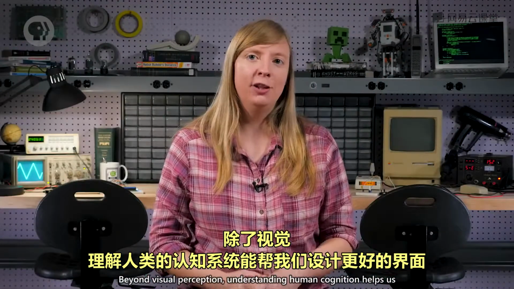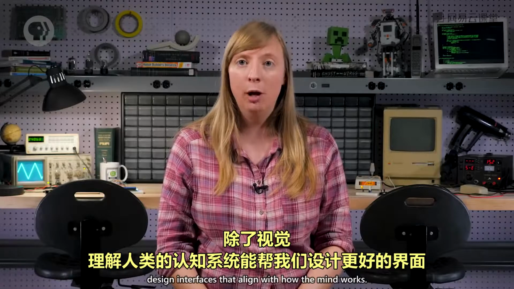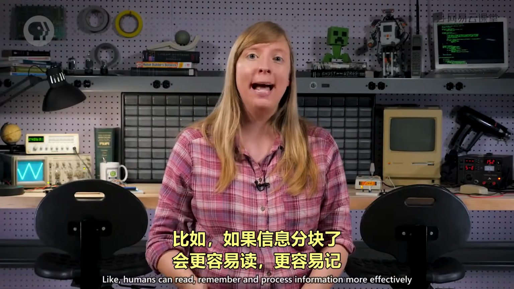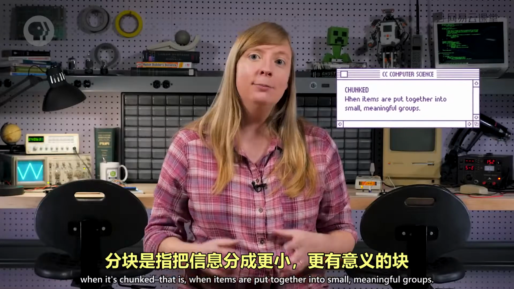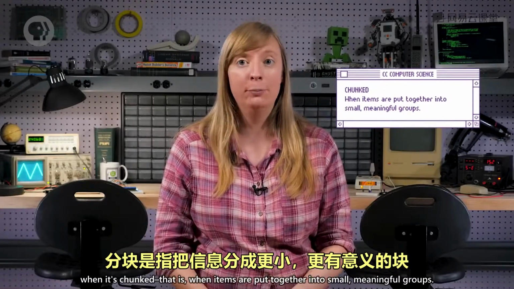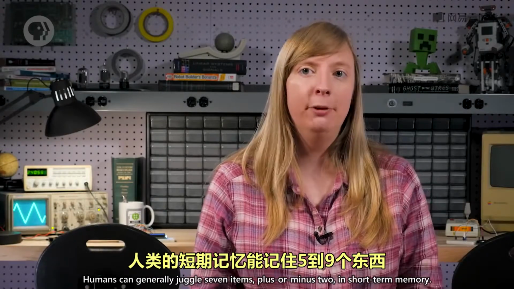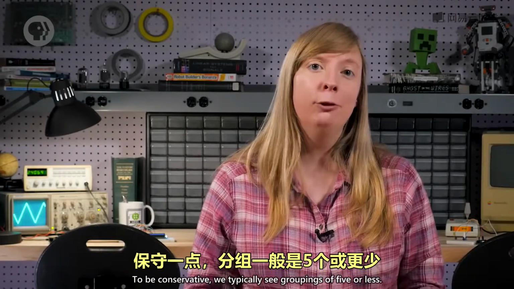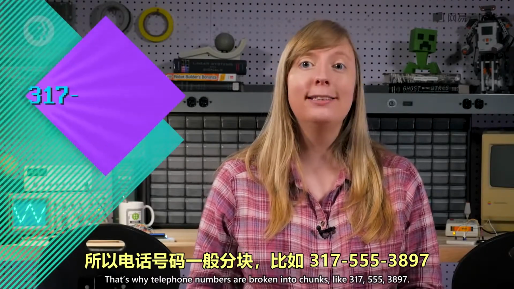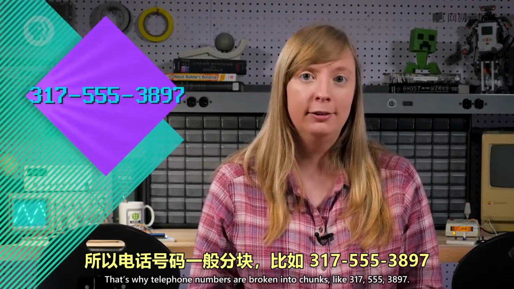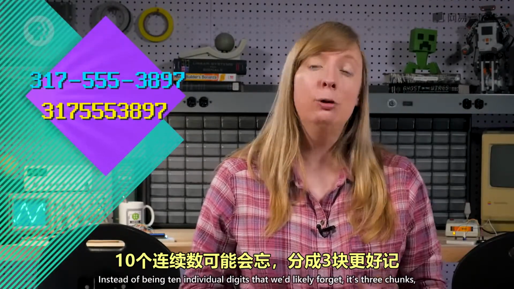Beyond visual perception, understanding human cognition helps us design interfaces that align with how the mind works. Like humans can read, remember and process information more effectively when it's chunked. That is, when items are put together in small, meaningful groups. Humans can generally juggle 7 items, plus or minus 2, in short-term memory. To be conservative, we typically see groupings of 5 or less. That's why telephone numbers are broken into chunks, like 317 555 3897. Instead of being 10 individual digits that we'd likely forget, it's 3 chunks, which we can handle better.